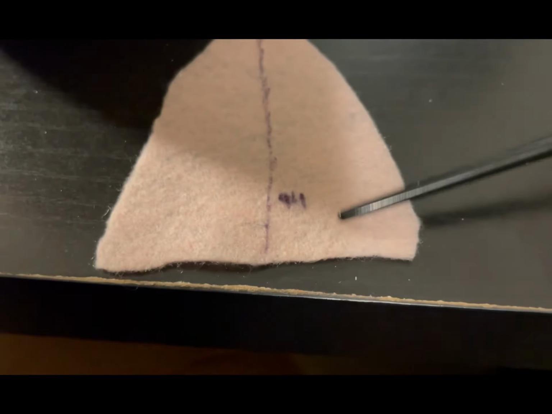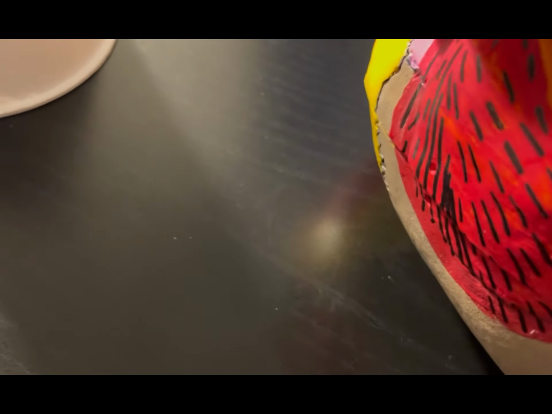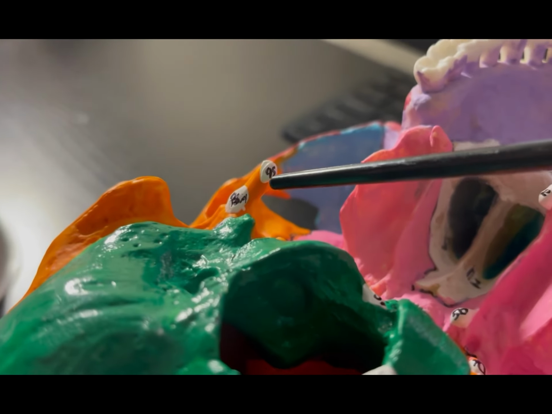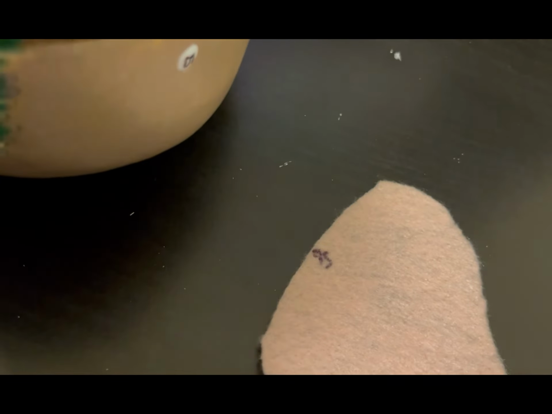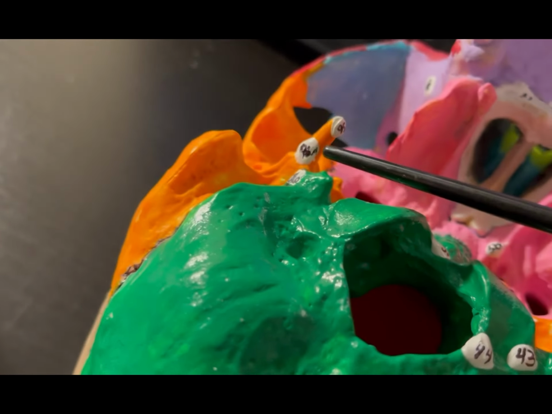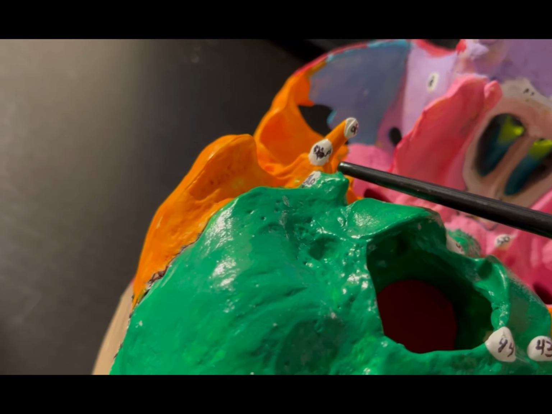We have the genioglossus right here, and a genioglossus on the midline of the tongue. We have the styloglossus right here, styloglossus on the tongue right there, insertion. Then we got 96A, the stylopharyngeus right there, the origin.